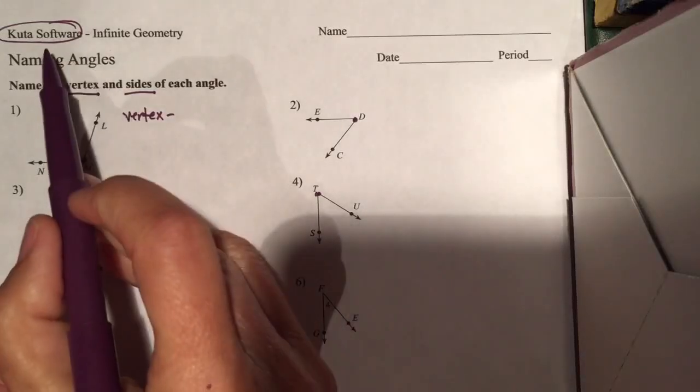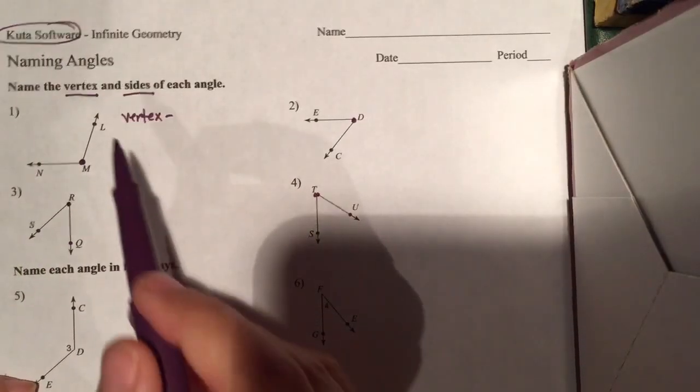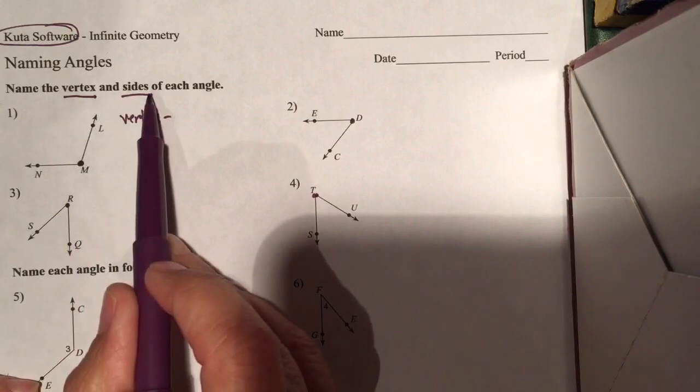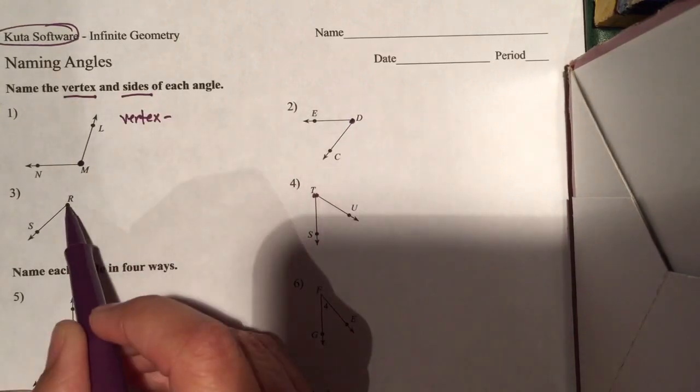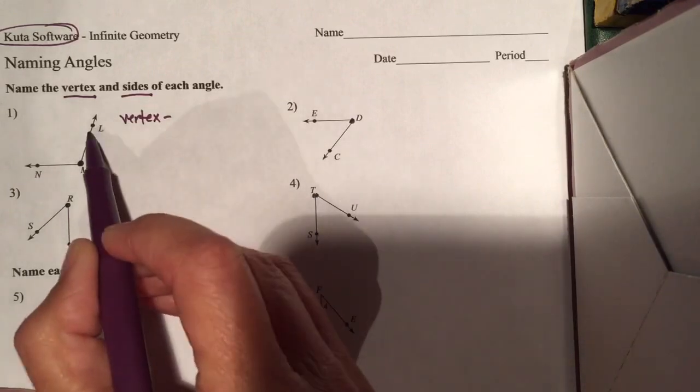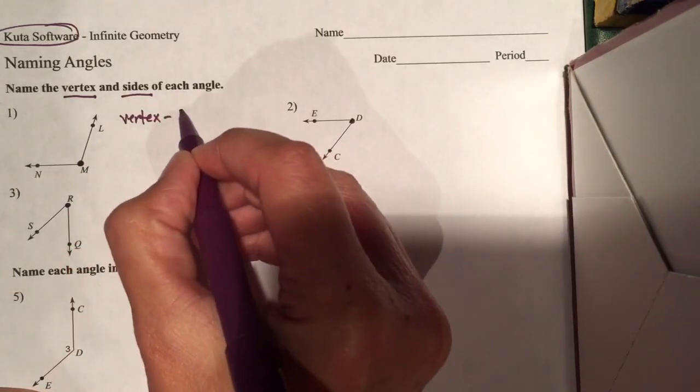Let's look here. This is from CUDA software, which is a resource I use a lot. We have the vertex and the sides. Well, the vertex is the corner of the angle. So it's corner, corner, vertex, vertex. So the vertex for this angle is just M.